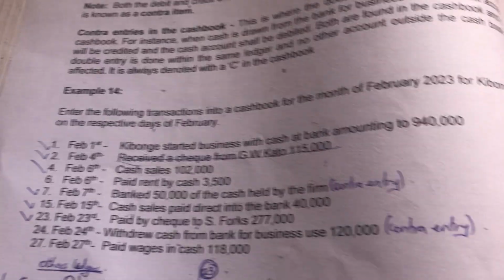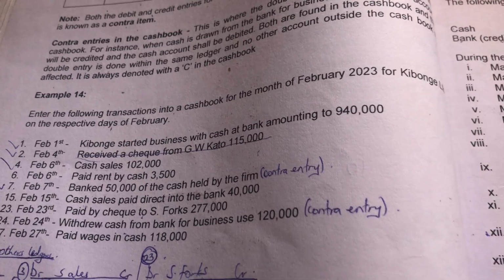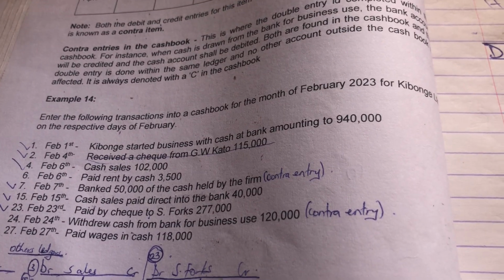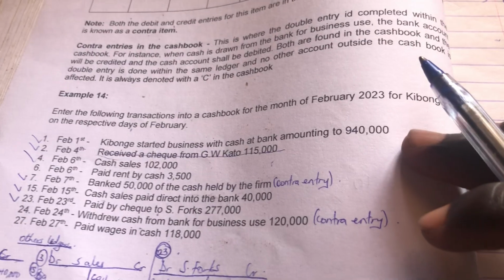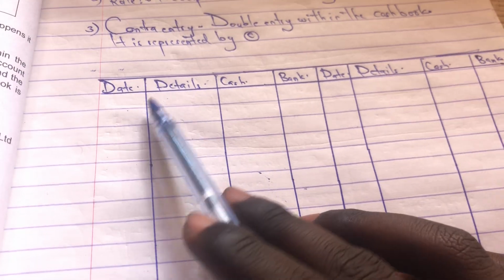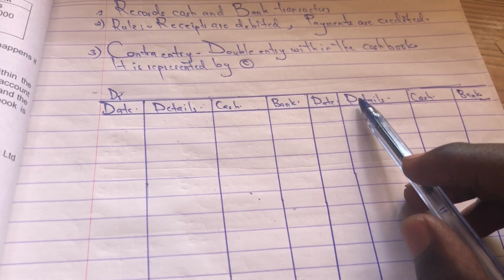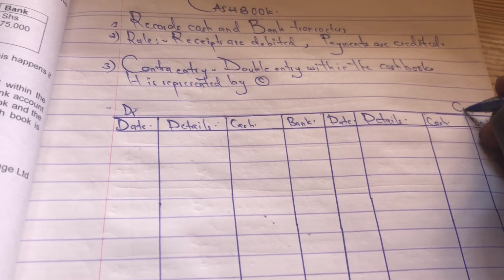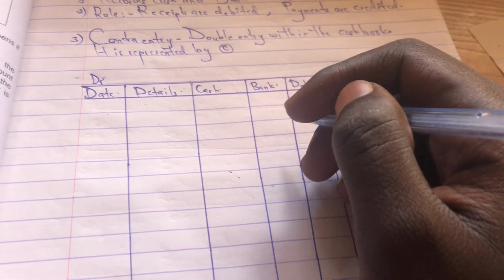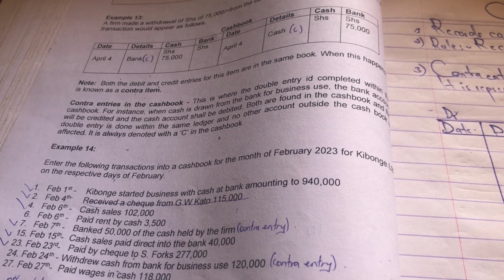So now we're going to look at our question. They're saying enter the following transactions into the cash book for the month of February 2023 for Chibonge Limited on their respective days. This is the format: you write the date, details, cash, bank. This will be the debit side, and here date, details, cash, bank, and this will be the credit side.